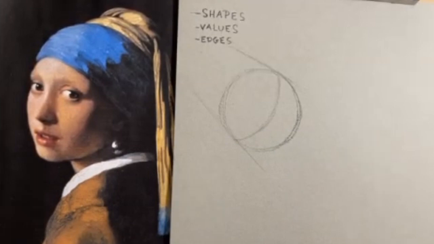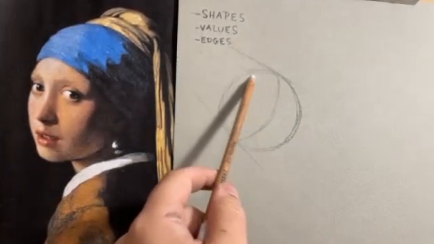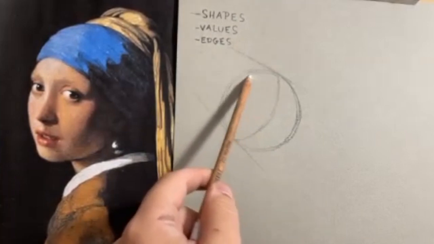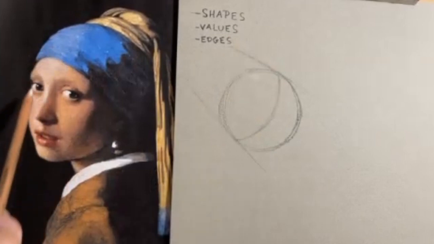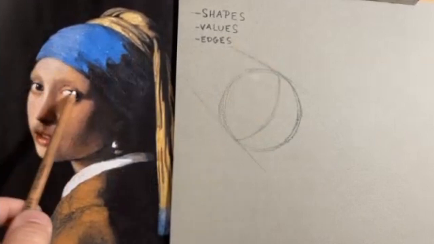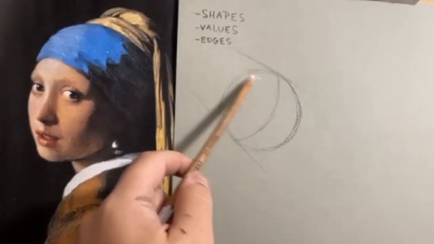So then I would take my white pencil here and add another tone for my highlights. If I'm looking at highlights, I'm thinking about the forehead and the front plane of the nose. I'm ignoring the eyes for now. Those are obviously a little bit lighter, but I'm going to ignore those.